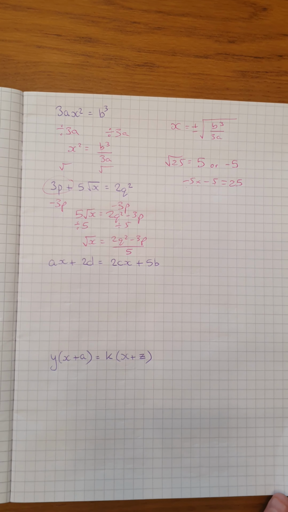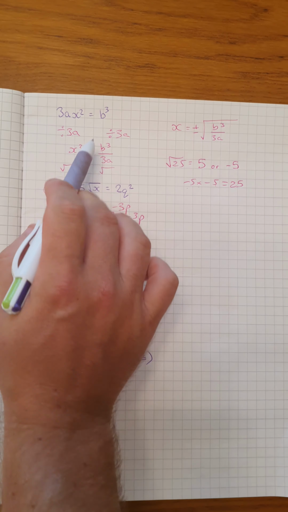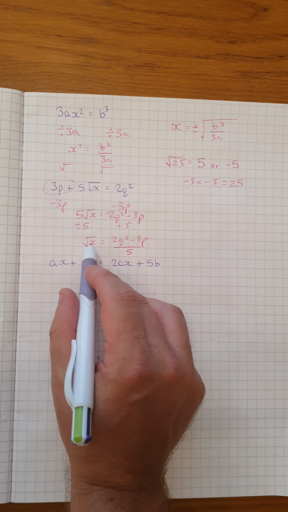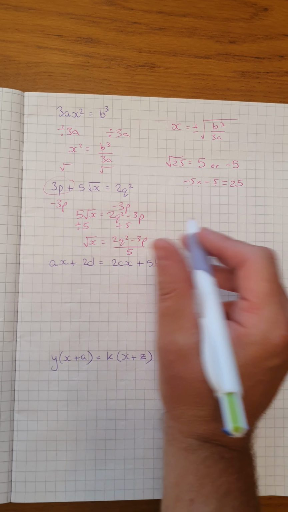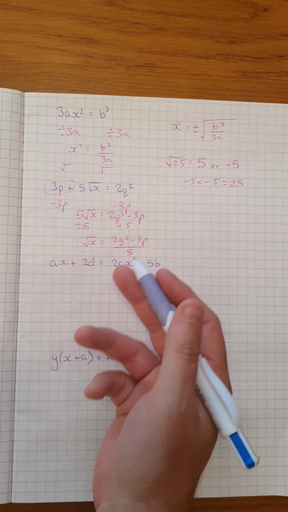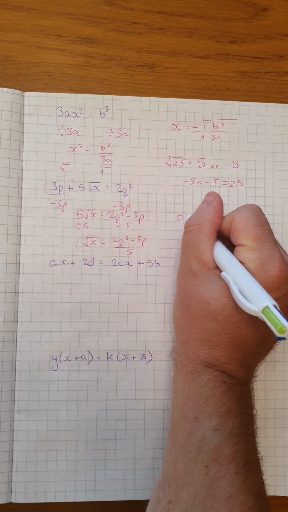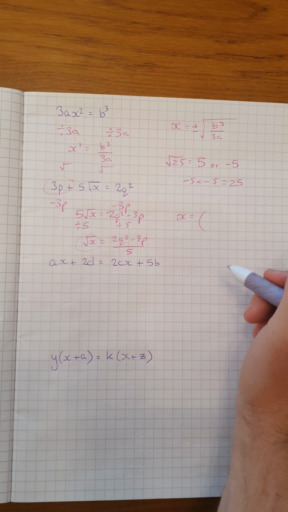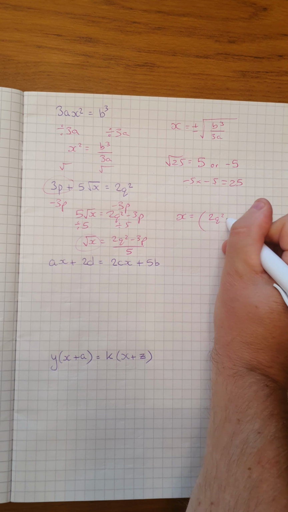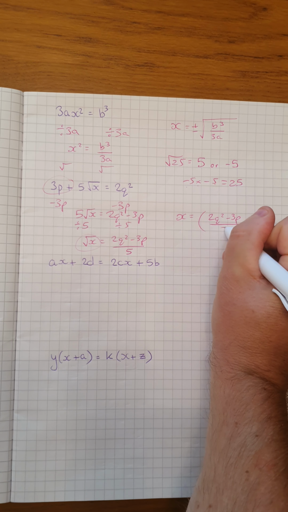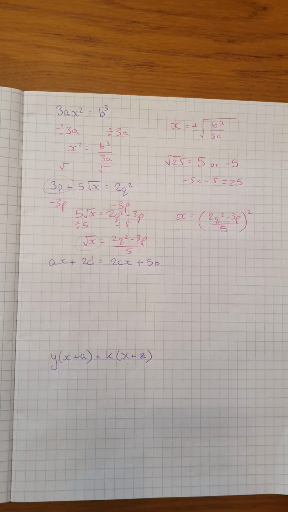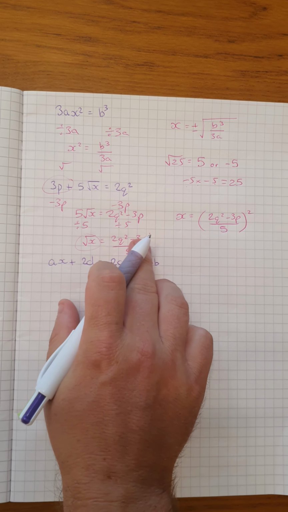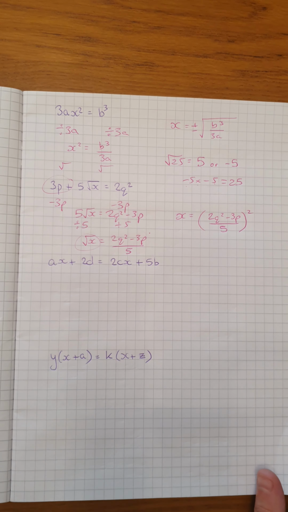So just like the previous one, when we had opposite of square with square root, the opposite of square root is square. So what I'm going to have to do here is square both sides. So square that side, root x times root x is just x. And then I'm going to have to make sure I square the whole thing. So to do that, I put the whole thing in brackets and put a square on it like that. Don't just put a little square there because it would then just be applying to the 3p, etc.